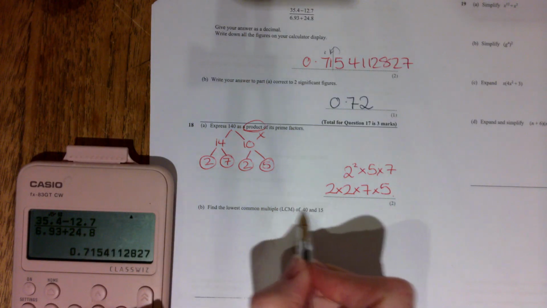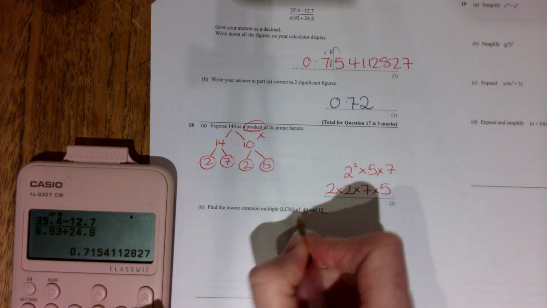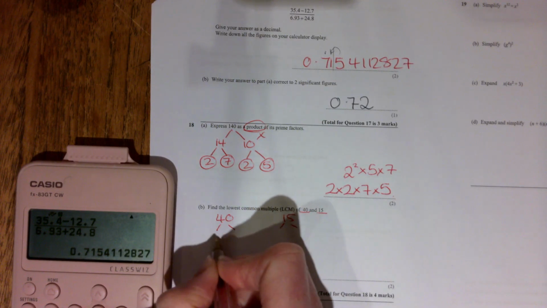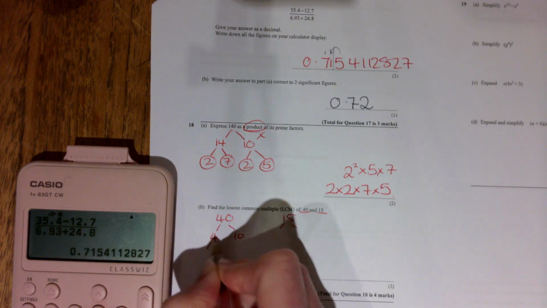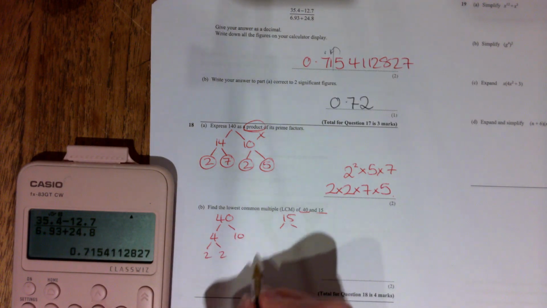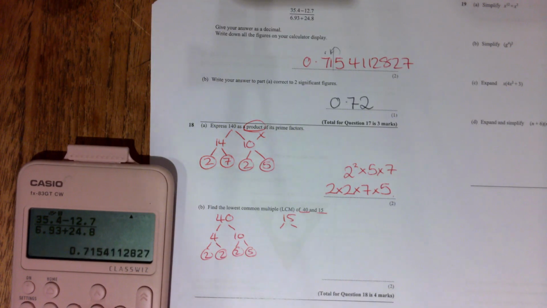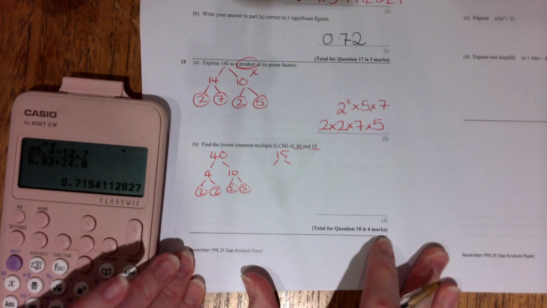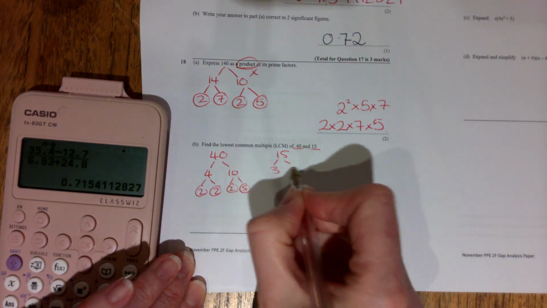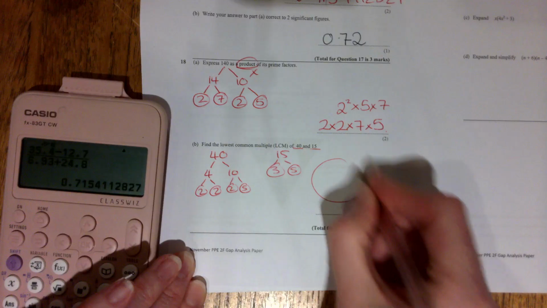Find the lowest common multiple of 40 and 15. So I'm going to do the same thing again. 40 is 4 times 10. That's 2 times 2. That's 2 times 5. Put them all in a little circle. 15 is 3 times 5. And then I'm going to use a Venn diagram again.